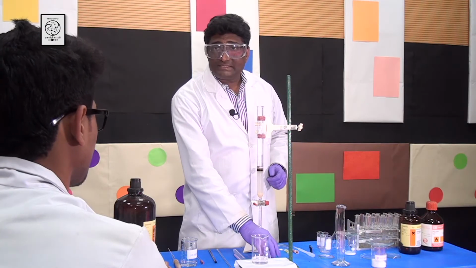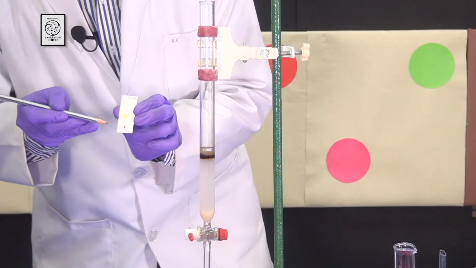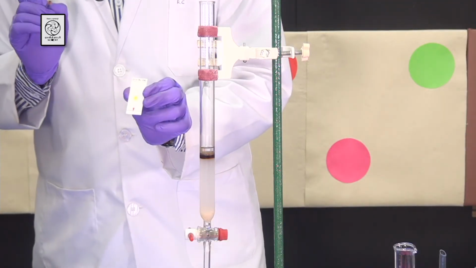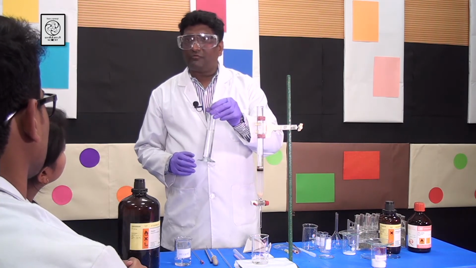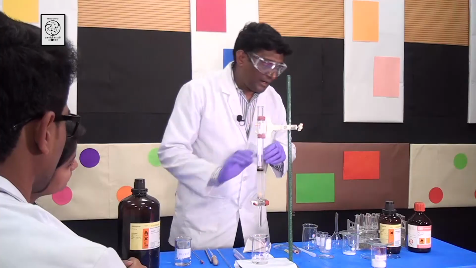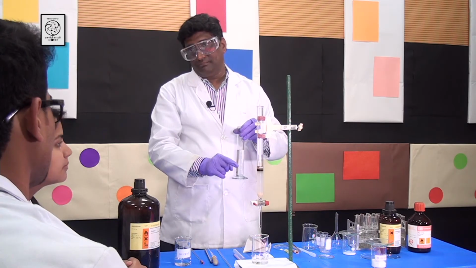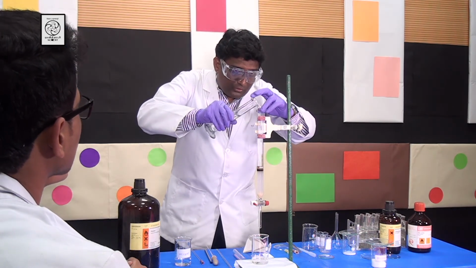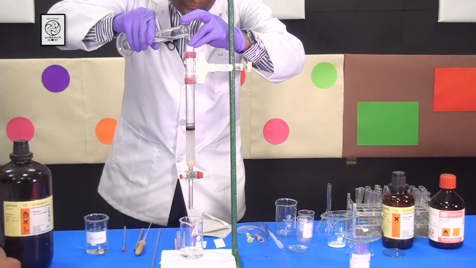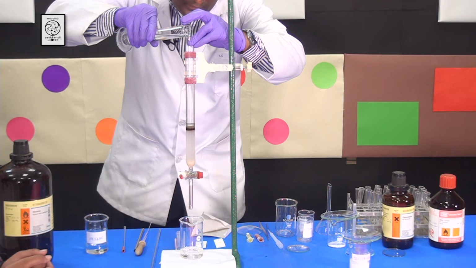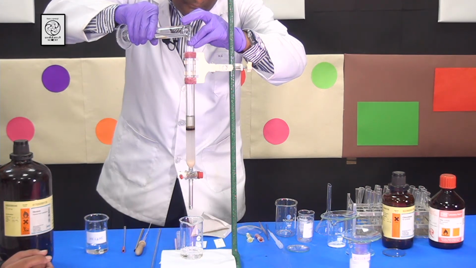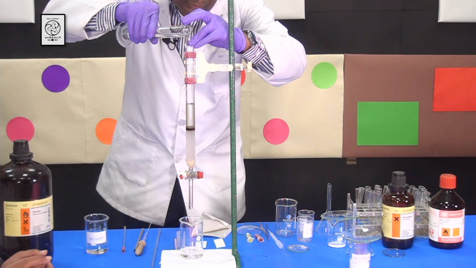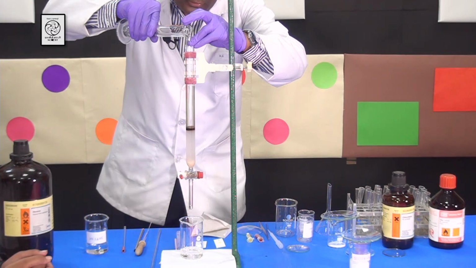So students, from our TLC experiment, we know that the yellow compound and the red compound can be separated with an 80-20 mixture of hexanes and ethyl acetate. You can see I made 50 ml of 80-20 mixture of hexanes and ethyl acetate, and I am going to use this as the mobile phase to elute the compounds in the column. Now I am going to pour it very carefully so that I don't disturb the top layer. Initially, for a few milliliters, you can pour carefully, then later on you can increase the speed and fill the column.